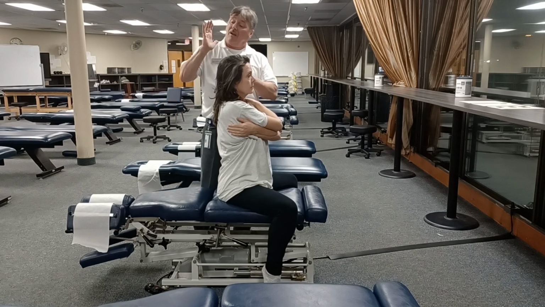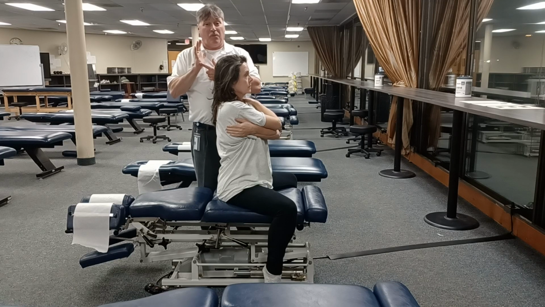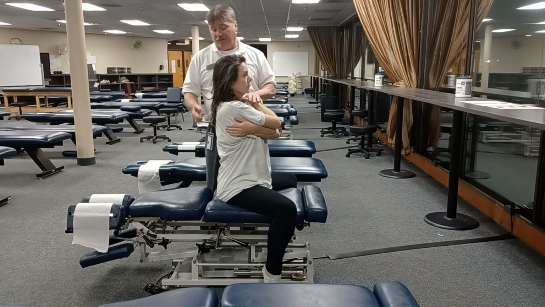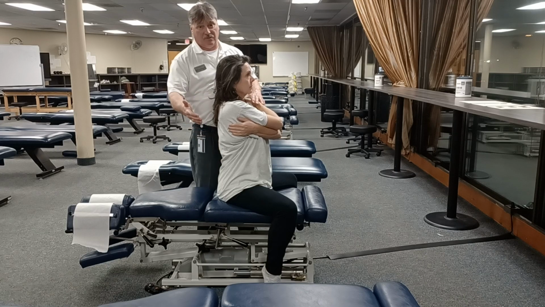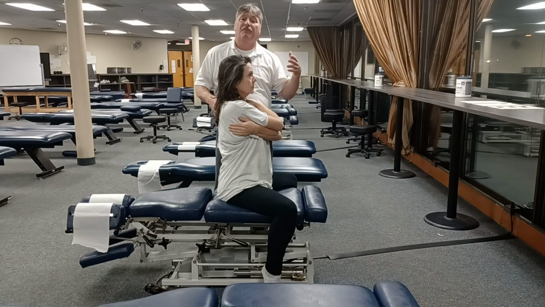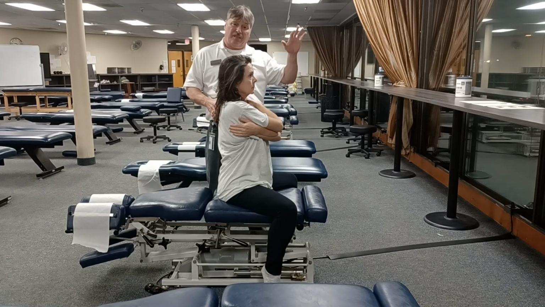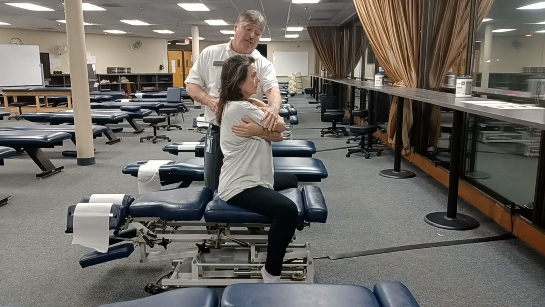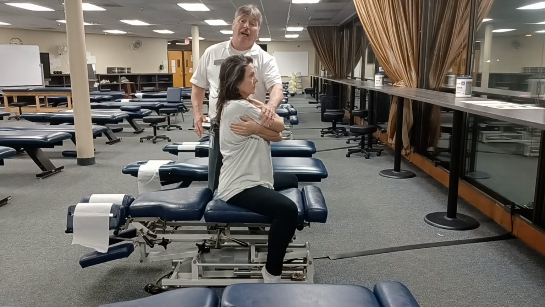Now, my hypothenar eminence of my posterior hand is my contact point. My segmental contact point, of course, is the appropriate mammillary process on the contralateral side. My stabilizing hand or indifferent hand is my anterior hand, and I'm going to be using that hand to grasp the opposite side arm or shoulder of the patient.